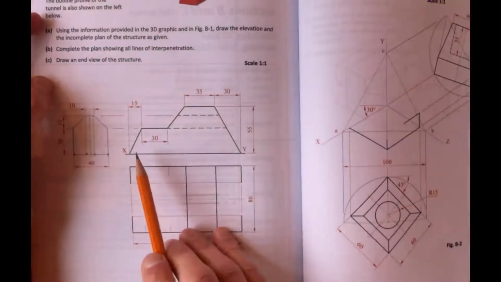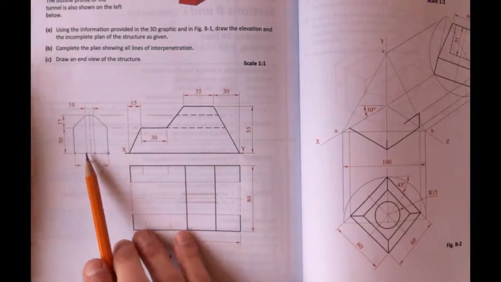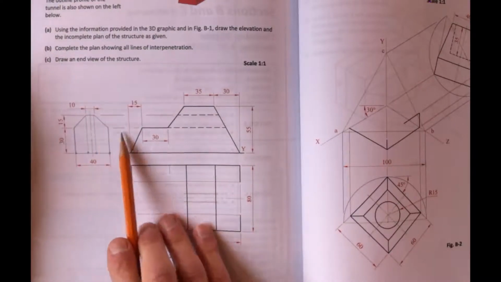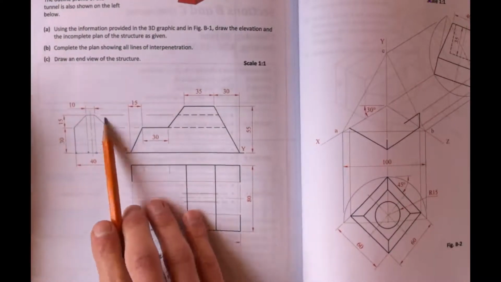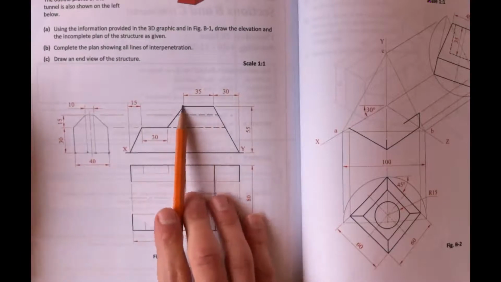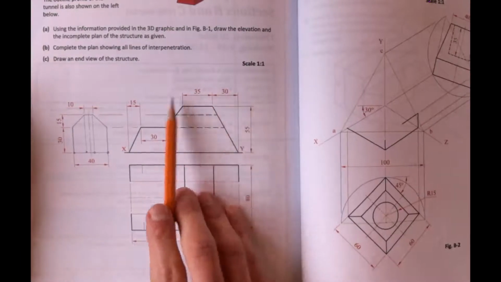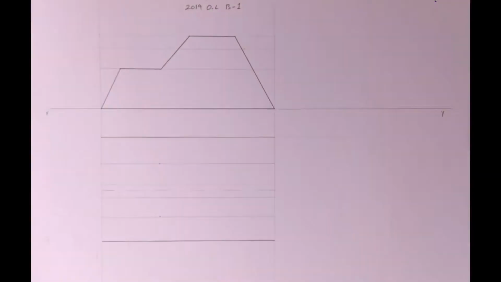I'll start setting up the elevation now. So the elevation, all the measurements are given for the elevation, so we can draw it in fairly straightforward. So we've got our heights from here, in other words up 30 for this height, up 45 for this height of the tunnel, overall height is 55, and then we've got all the measurements we need. So I'll draw the elevation in now. Okay, so I've got the outline of the elevation drawn out.